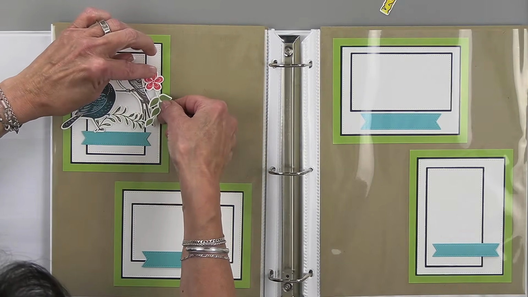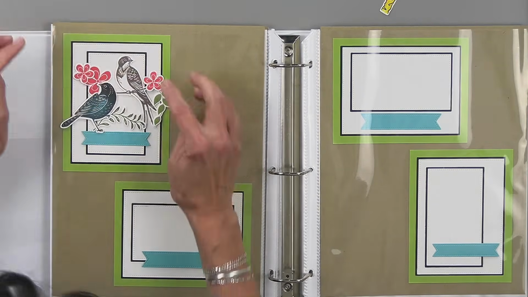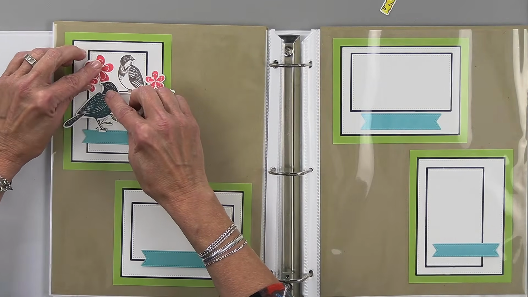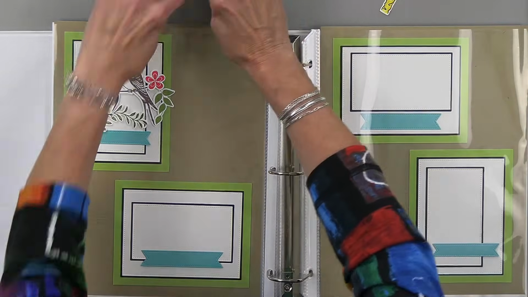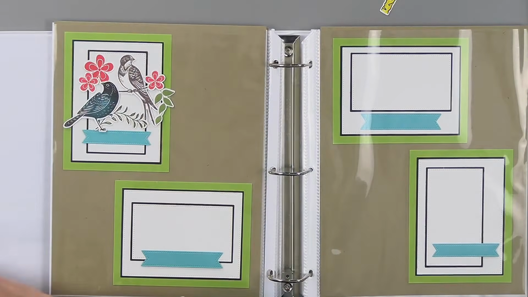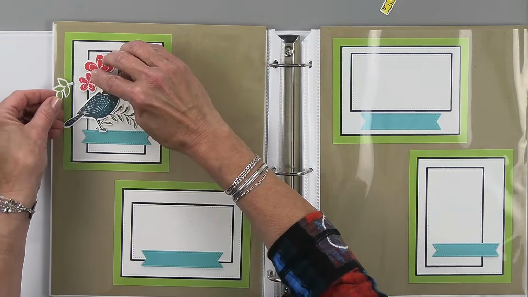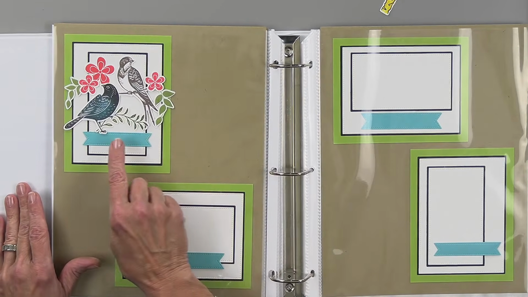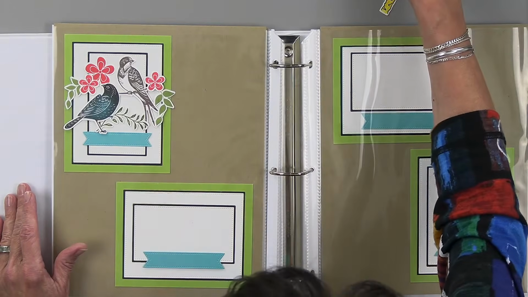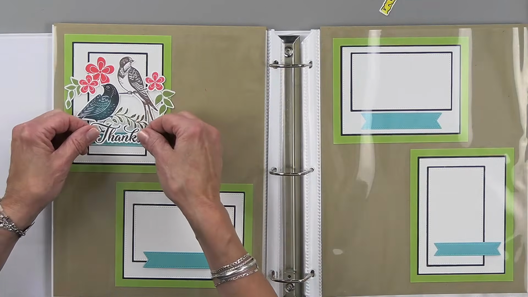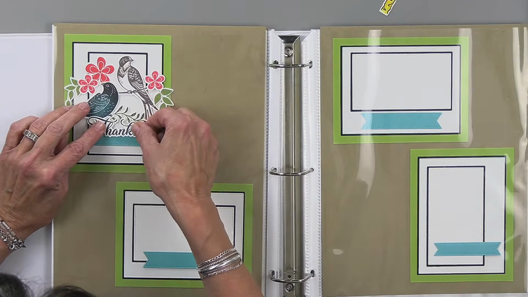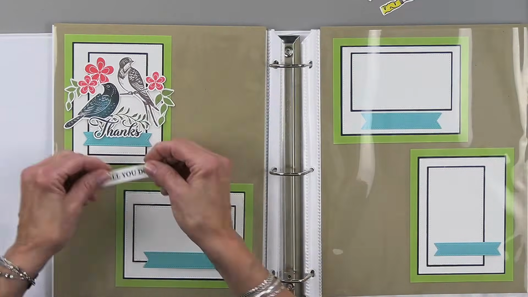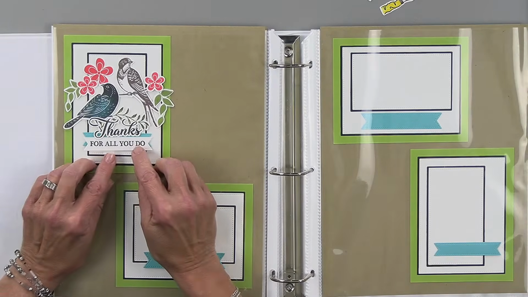Maybe have a little vine coming down over here, and then have another vine over here. And then we could put the thanks right here, and then slide that one down a little bit and do For All You Do.